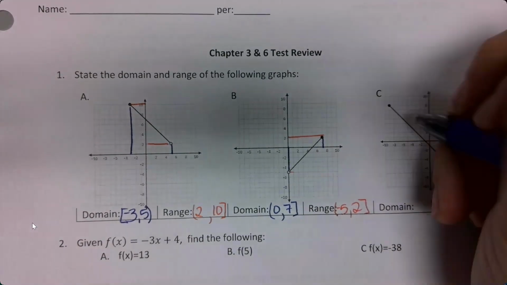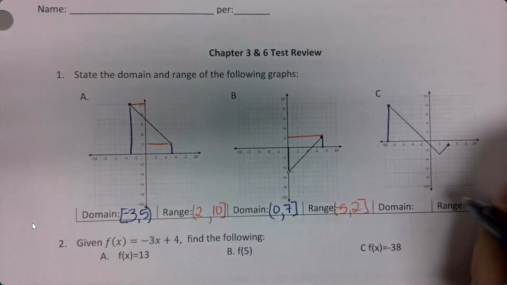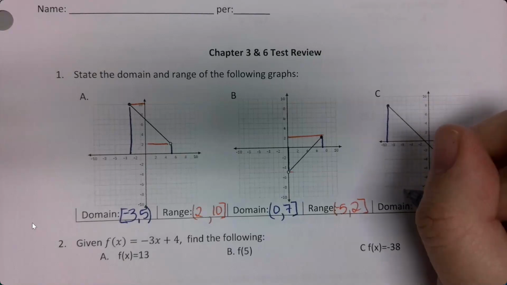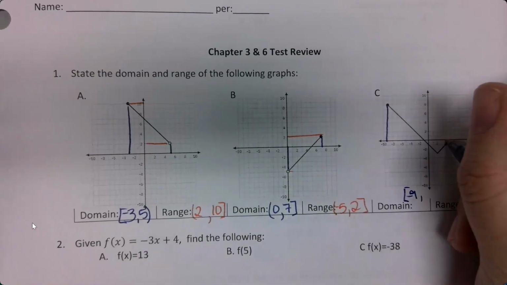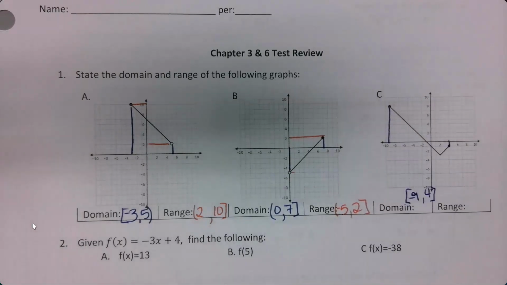On C, my domain, my lowest value is -9, my bad, and it's got a closed circle, so I use a square bracket. And then my highest value is 4, again with a closed circle, so I use a bracket.